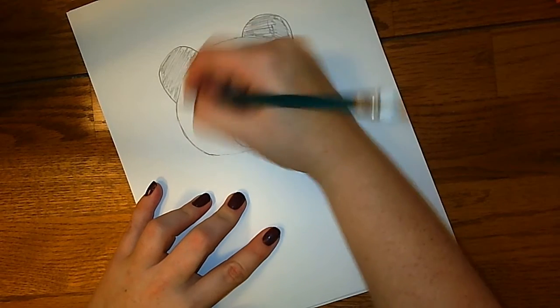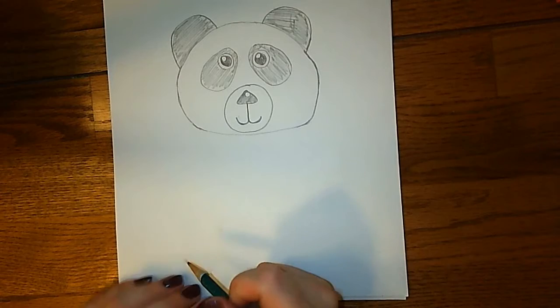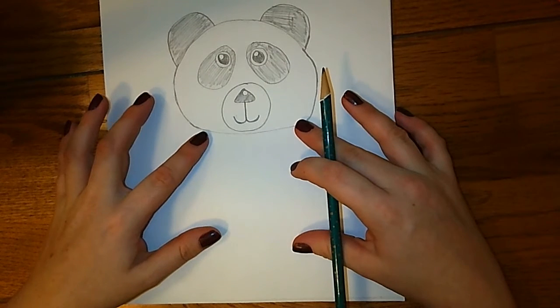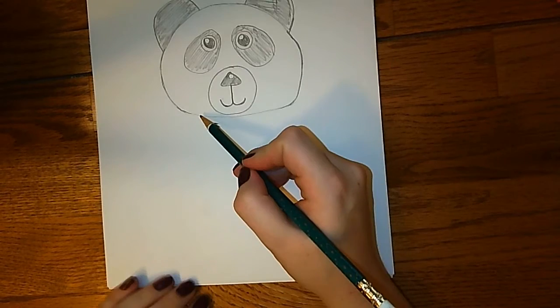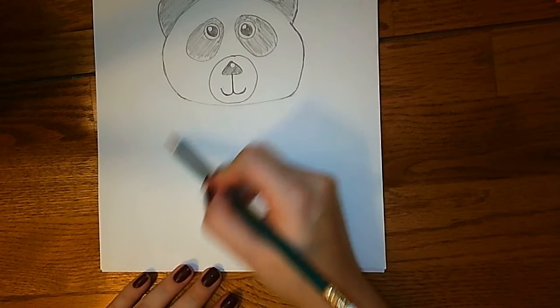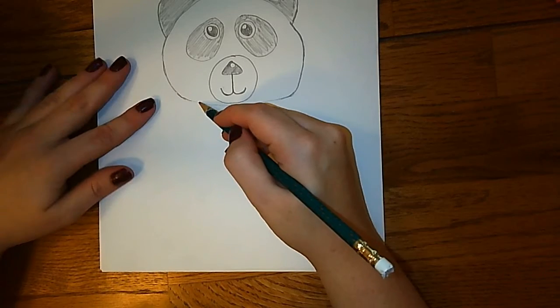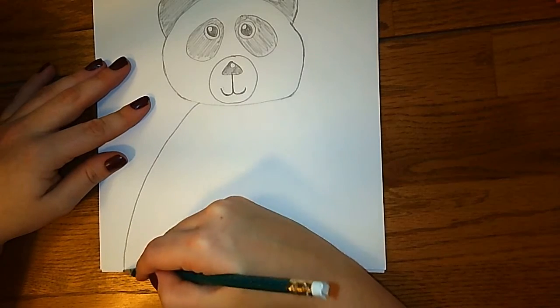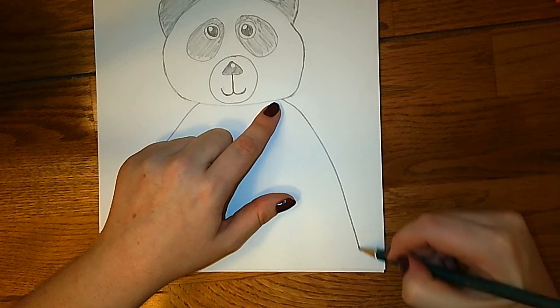Okay, that looks nice. Okay, the next step is we are going to be giving our panda bear a sweater. So, I'm going to start right here, and I'm going to draw a curved line going all the way to the bottom of my page. So, curve, and then I'm going to go right here and curve it to the bottom.